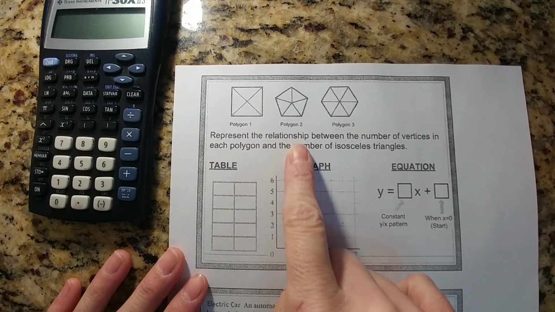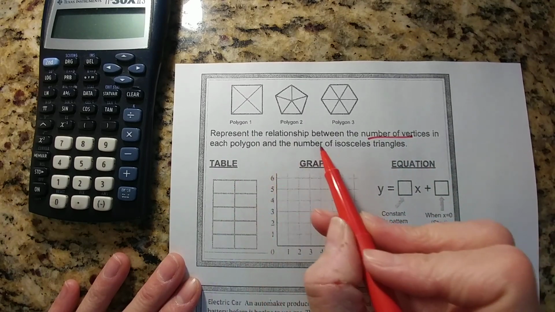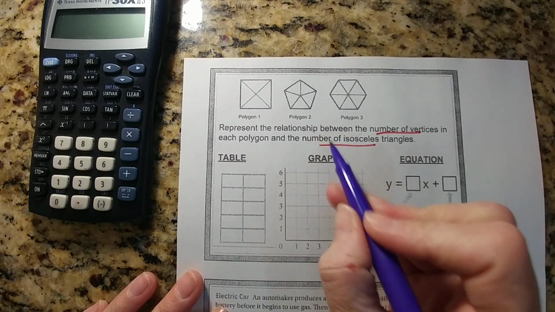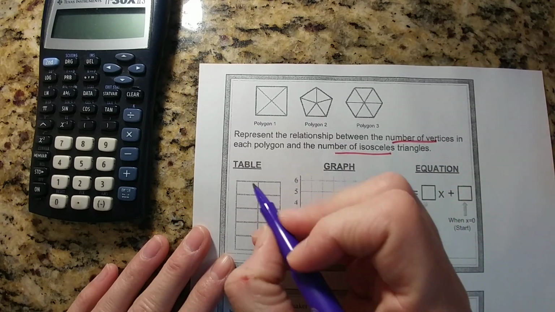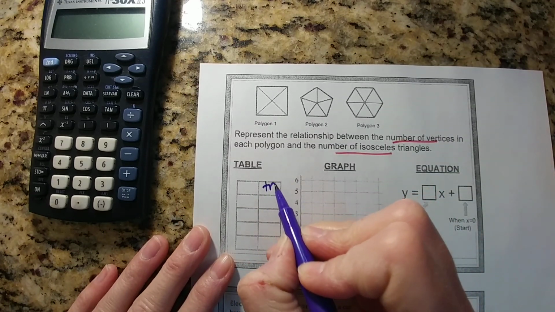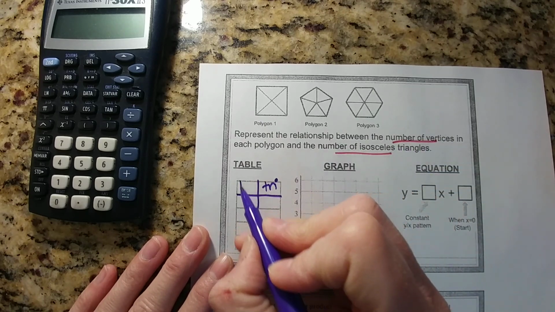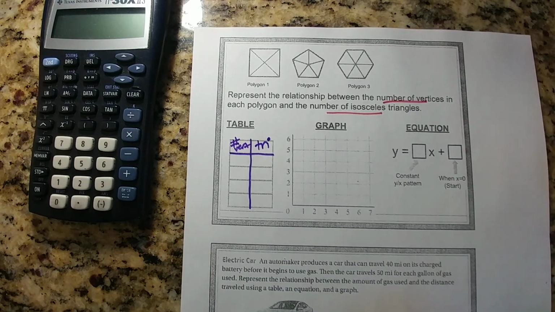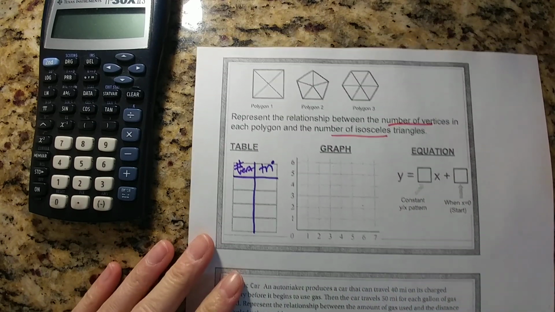Here it's asking us to represent the relationship between the number of vertices in each polygon and the number of isosceles triangles. So the number of isosceles triangles that this is going to make is going to depend on how many vertices. So here I have isosceles triangles. I'm just going to go tri for triangle. That's my dependent variable. And the number of vertices, I'm just going to abbreviate like that. Okay, a vertice, or vertices, that means a vertex, a corner. You might remember that from 6th grade.